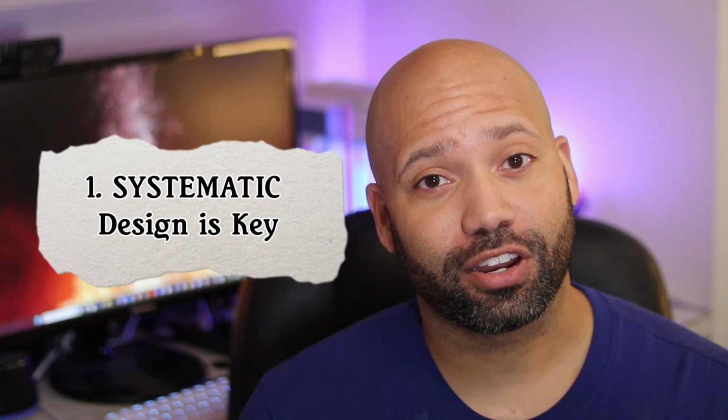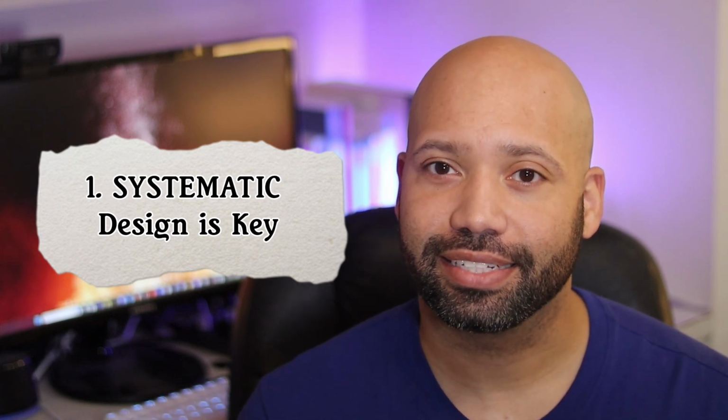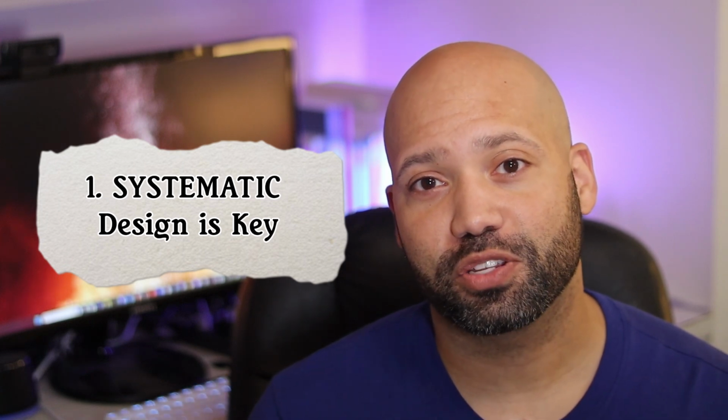The first thing I learned is the importance of systematic design. Emphasis on systematic. I know it's easy as teachers to want to try out a bunch of different things, and sometimes I find myself just throwing everything at the wall and seeing what sticks. Now, there's nothing wrong with trying out new things, but if you want to accomplish a specific goal, it's important to outline a systematic process for getting there.